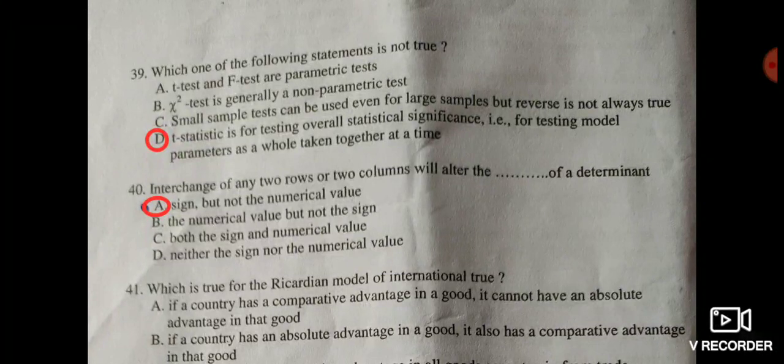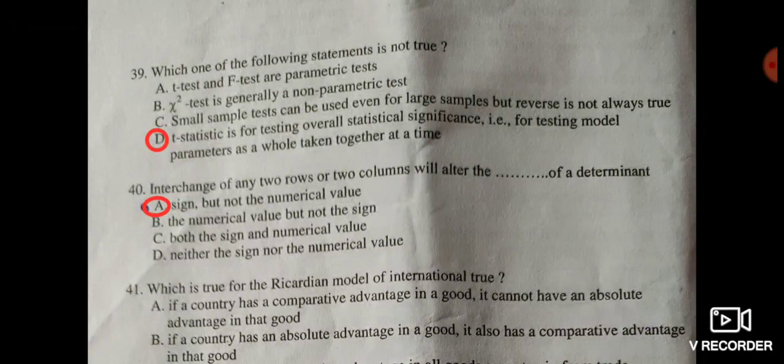But the last option D, T-test is for testing overall statistical significance, is an incorrect statement. Actually, we use T-test for testing the significance of a single coefficient or single regression coefficient. But in case of overall regression coefficient, we use F-test instead of T-test. So here the incorrect statement is option D. So the correct answer is option D. T-test is not for overall statistical significance, whereas it is F-test which is used for overall statistical significance.